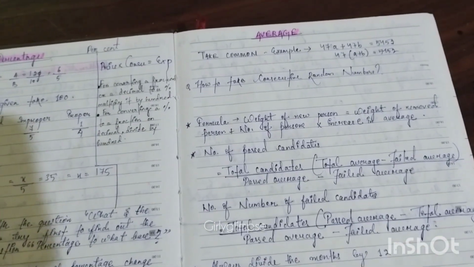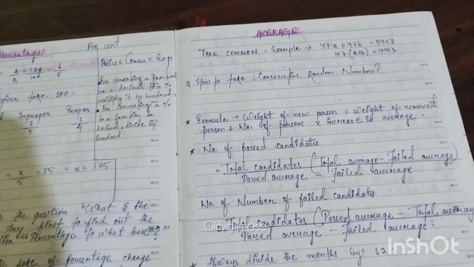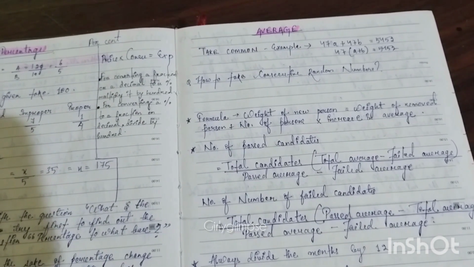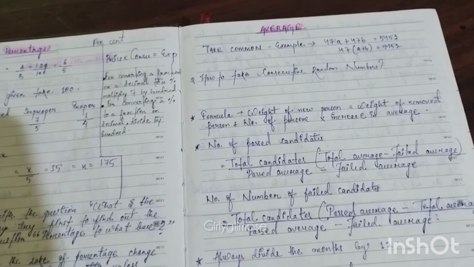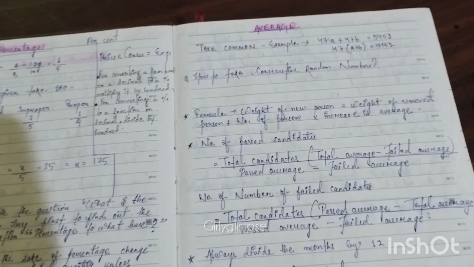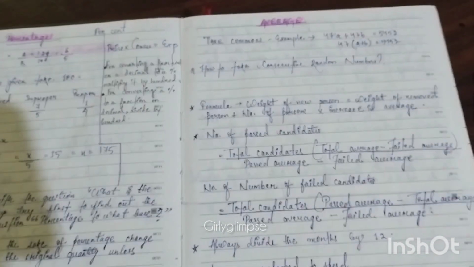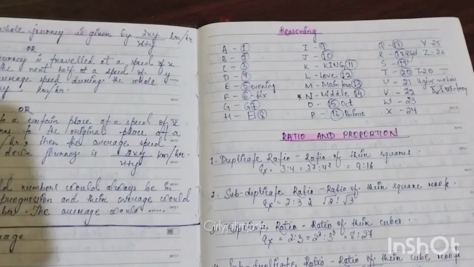Average is basically an easy topic. You don't have many formulas in it. It depends on the question. If the question is framed such that, during the mains examination, the question is lengthy, then it could be a problem. Otherwise, average is doable for everyone.